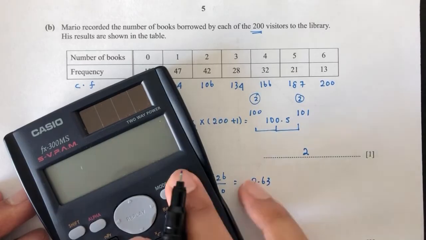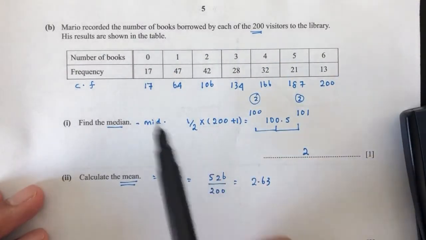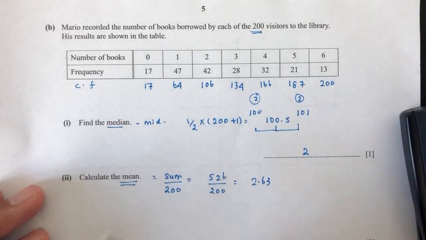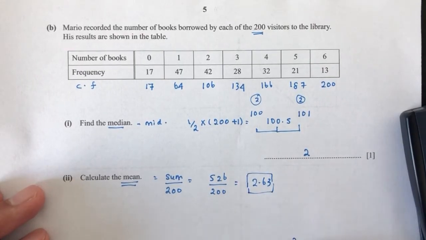2.63. But if you do this on the exam, make sure that you show the multiplication in this space here, because you will get marks for showing your work. But the answer should be 2.63.